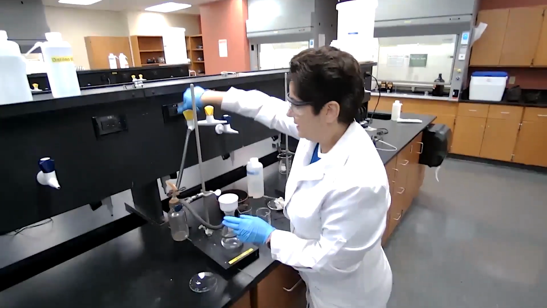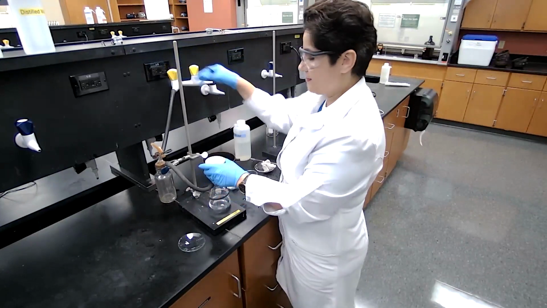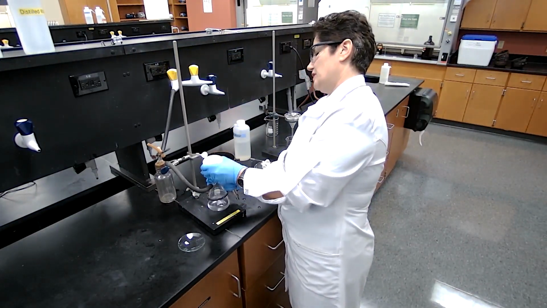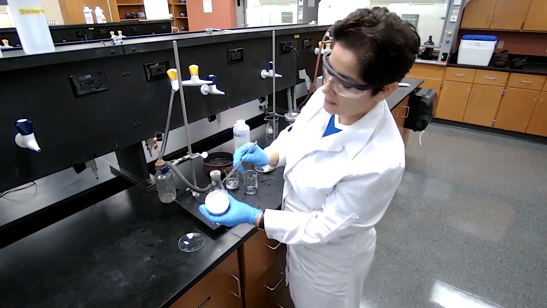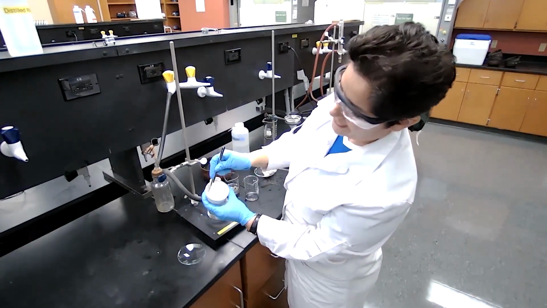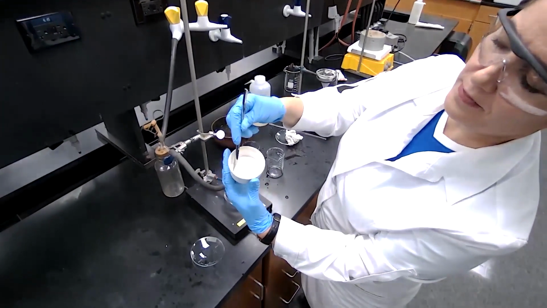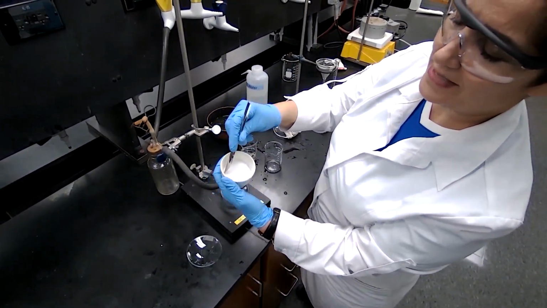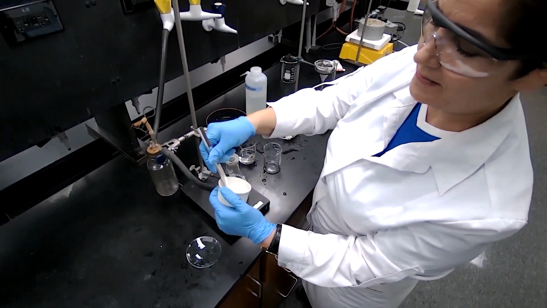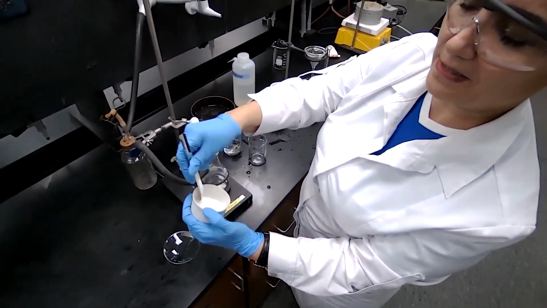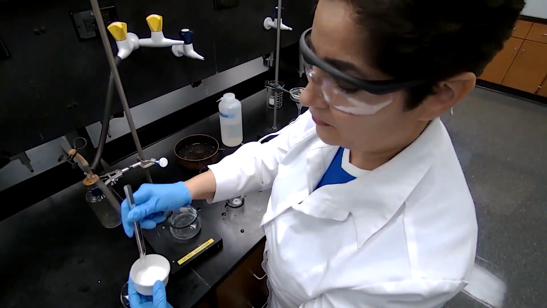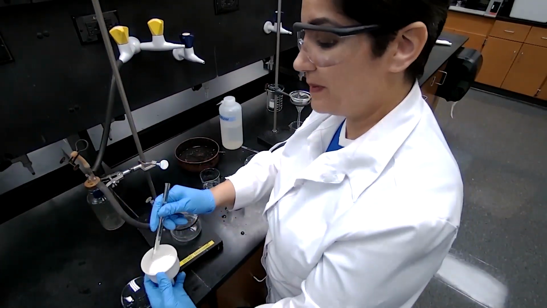Okay, the 5 minutes of vacuum filtration is up. I'm going to remove the Buchner funnel and transfer the crystals into the watch glass. Often students ask how to do that. It's the same thing as when you are baking a cake. Sometimes you just flip it over and flip the crystals out with the filter paper.